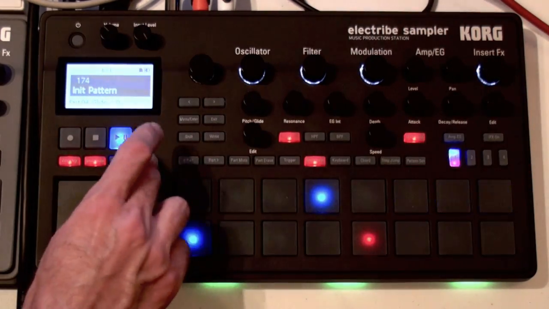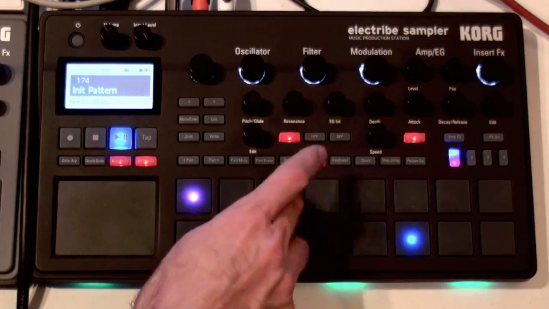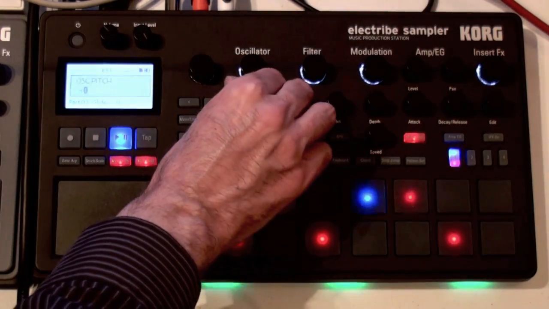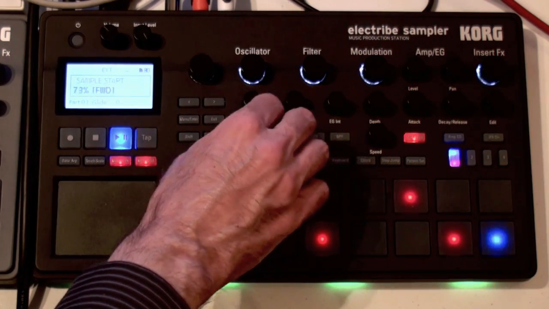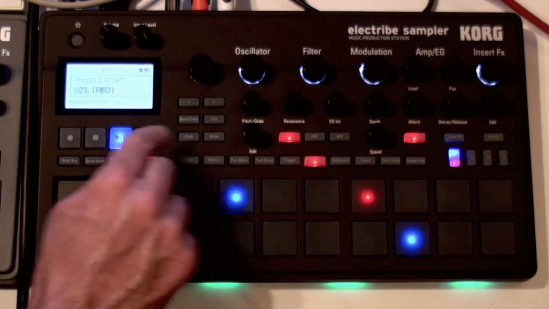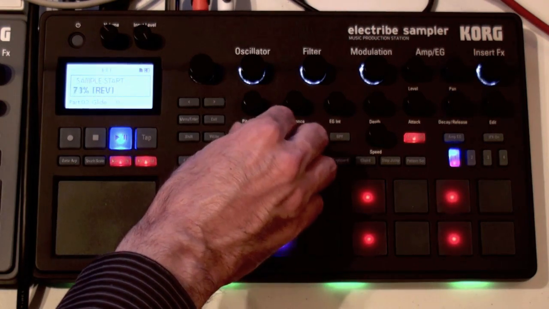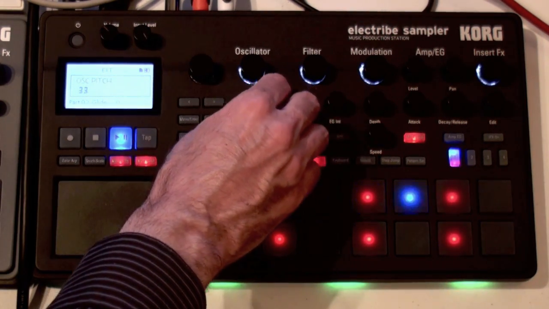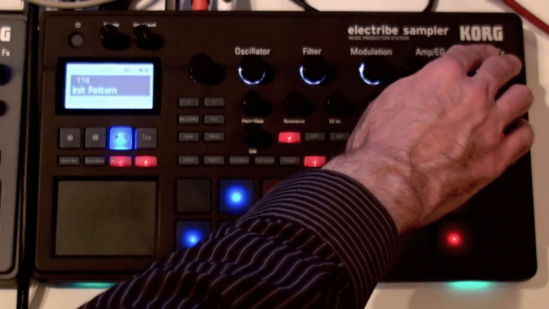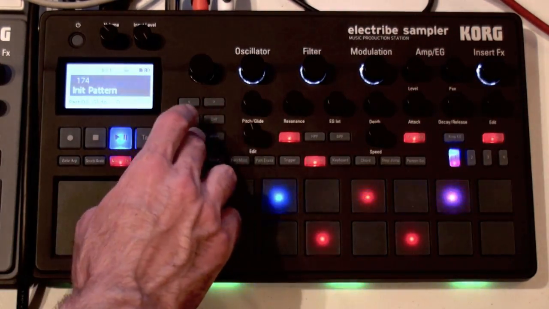1, 2, 3, 4. Now that I have it written, I can do weird things with it if I want. 1, 1, 1, 1, 2, 1, 3, 4. Starting to sound like Kraftwerk here, isn't it? Anyway, you can see where we're going with this.